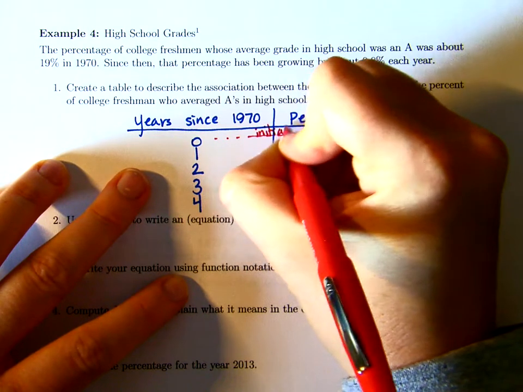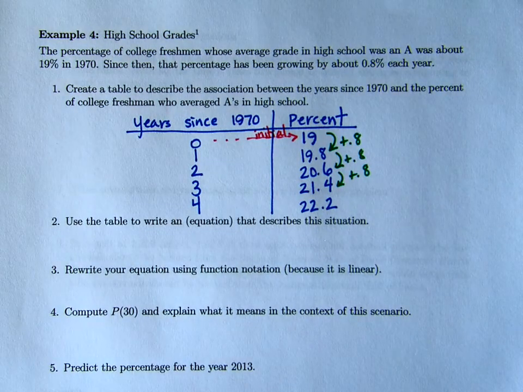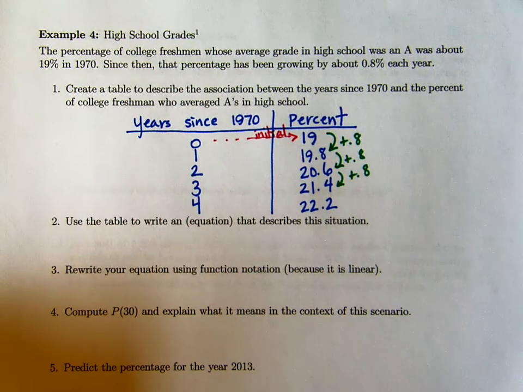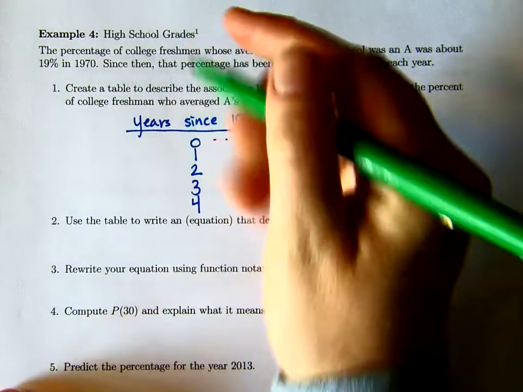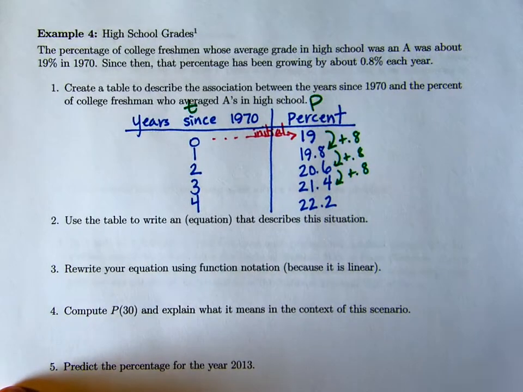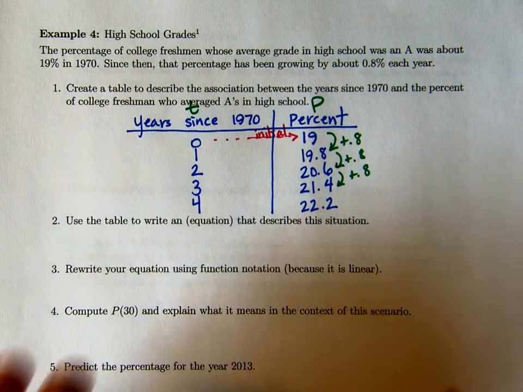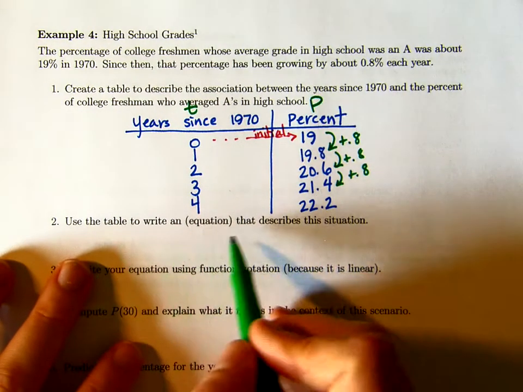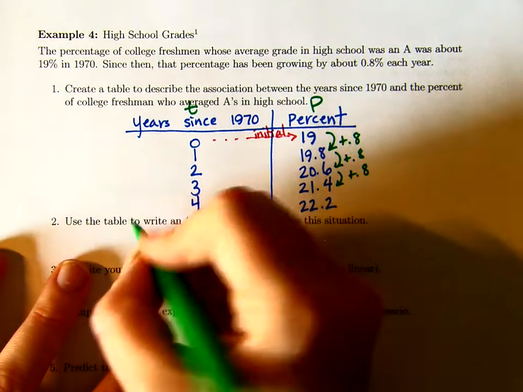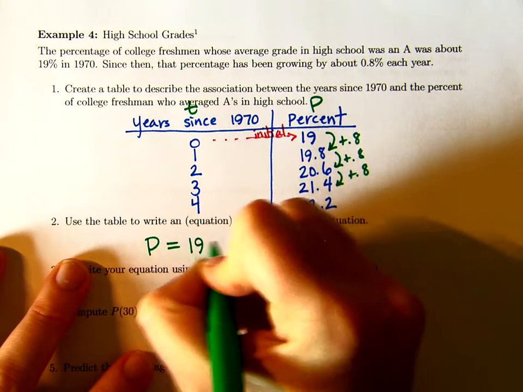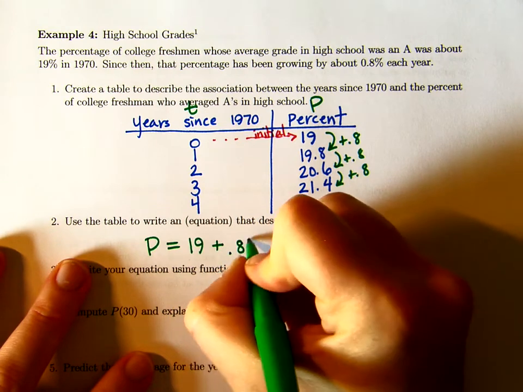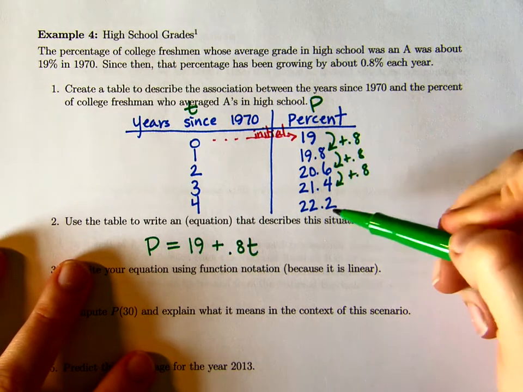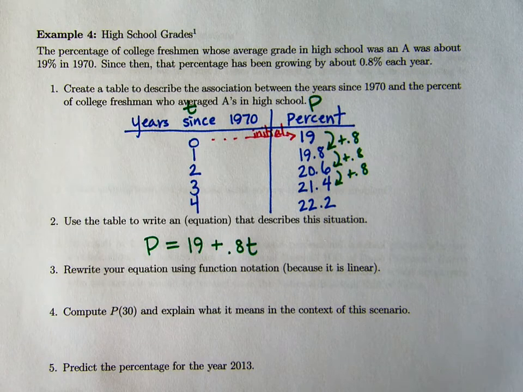It starts at 19 and then we add 0.8 however many times. So for fun, I am going to call this T and P for percent. So, use the table to write an equation. I'm on it. The percent starts at 19 and we add 0.8 T times to get the new percentage.